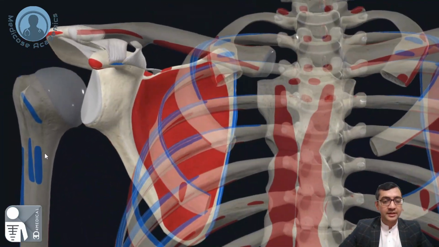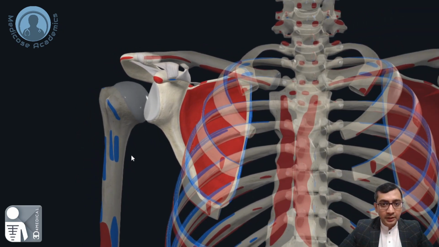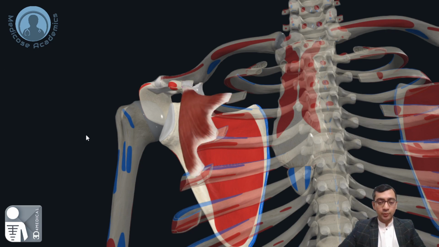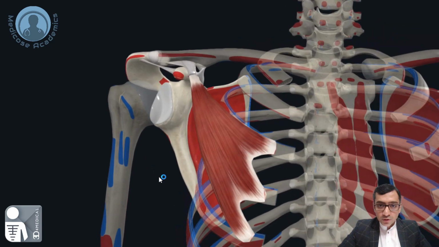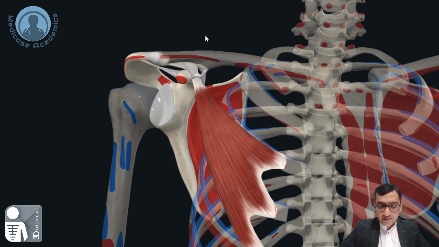The coracoid process gives attachment to three muscles, two origins and one insertion. On the medial margin of the coracoid process, this is giving insertion to the pectoralis minor muscle. Pectoralis minor originates from ribs 3, 4, and 5, and it gets inserted into the scapula and pulls the scapula downwards, also bringing it forward.